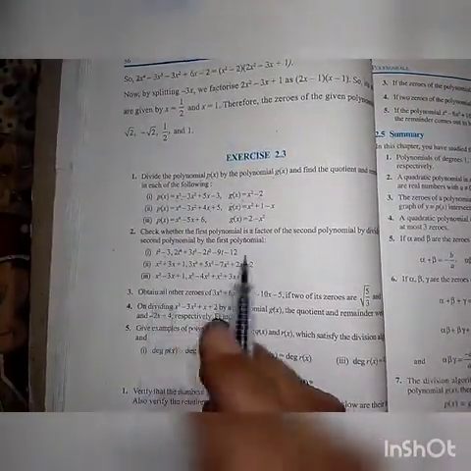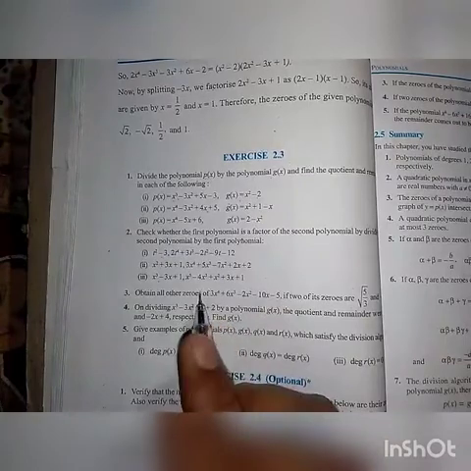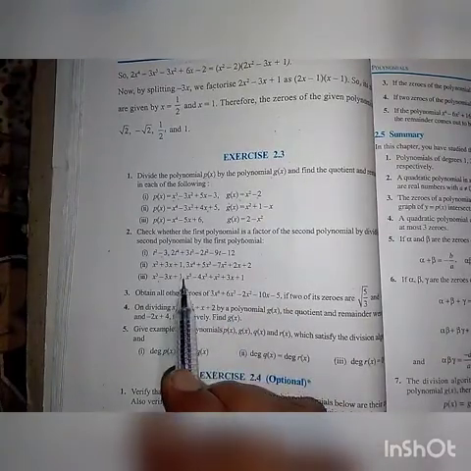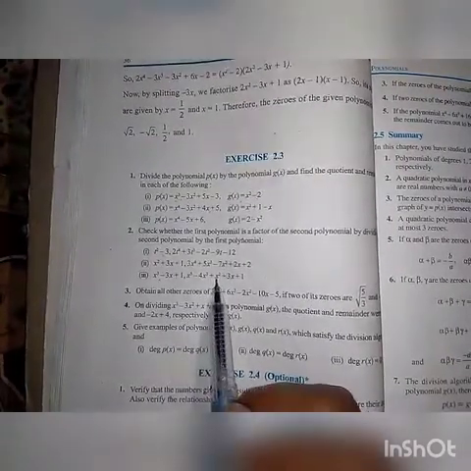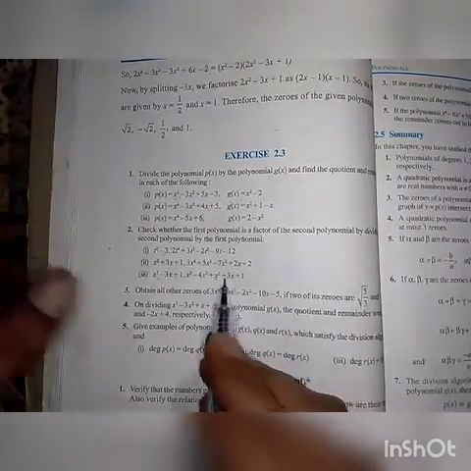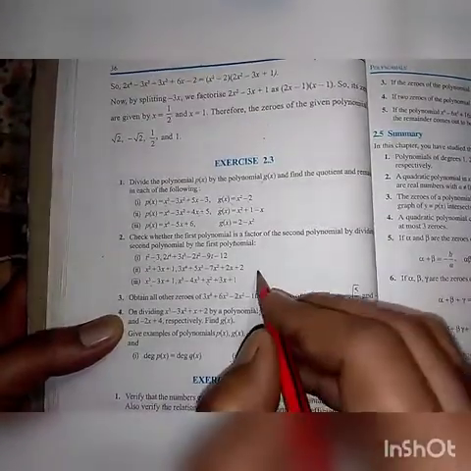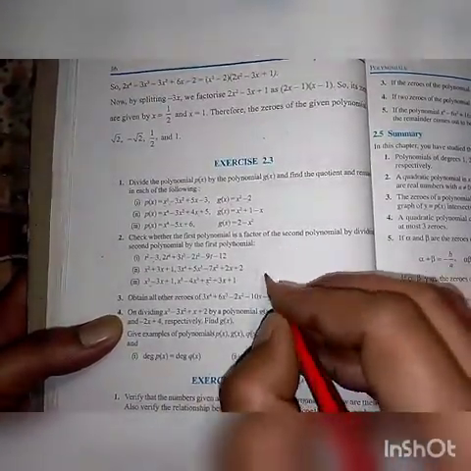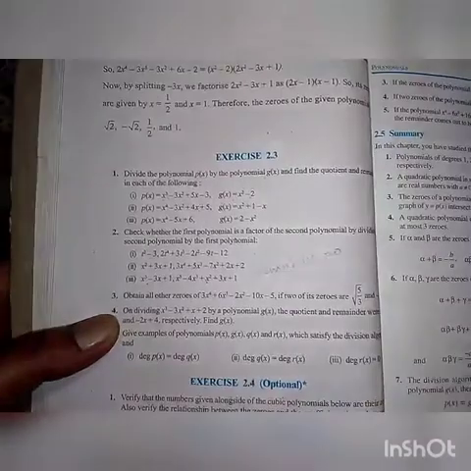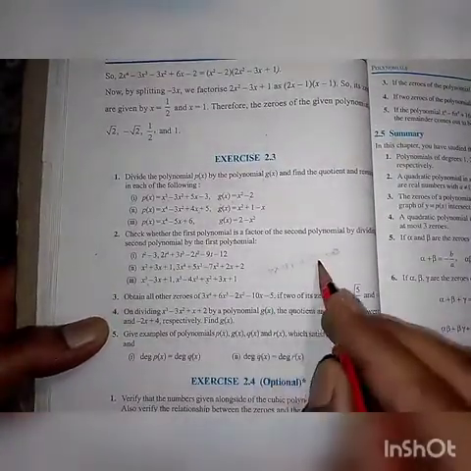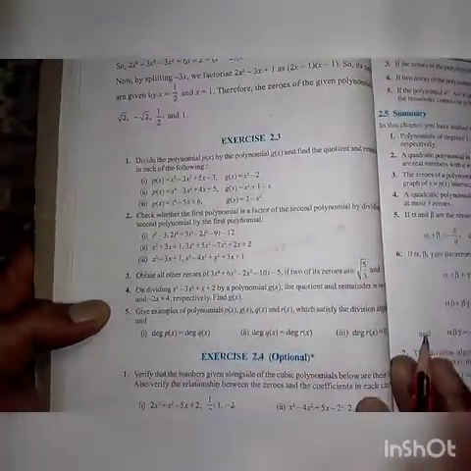Clear? Now you have to check whether one is a factor of another or not. How will you check? According to the factor theorem that you studied in class 9, one is a factor of another polynomial if it divides it exactly. Exactly means the last remainder should be equal to 0. Keep this in your mind. Here I am writing with a pencil because I don't want to use a pen on the book. The remainder will always be equal to 0 for this. If you get remainder equal to 0, then yes, this is a factor of this polynomial. Clear? This is the meaning of the factor theorem.